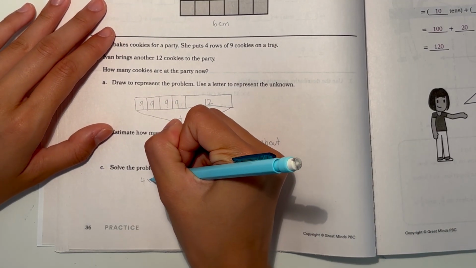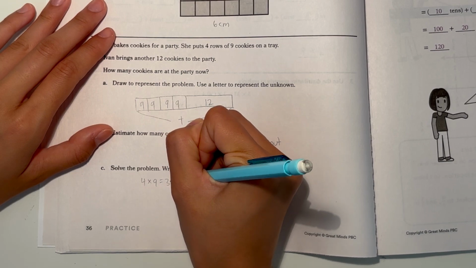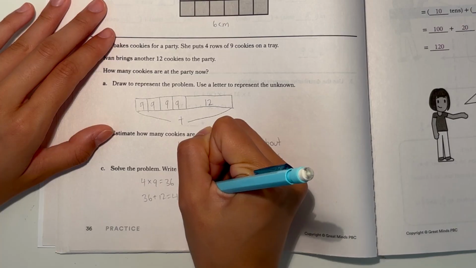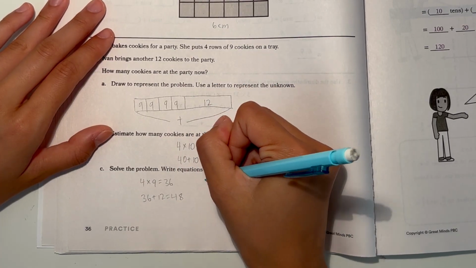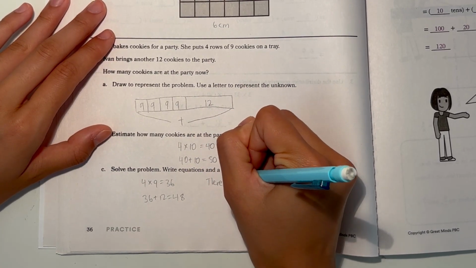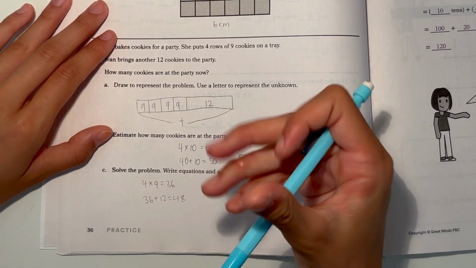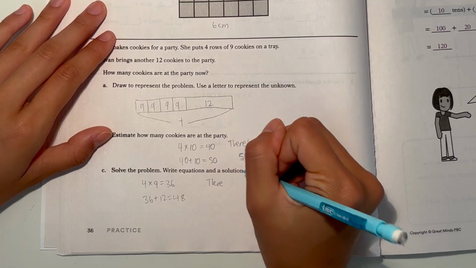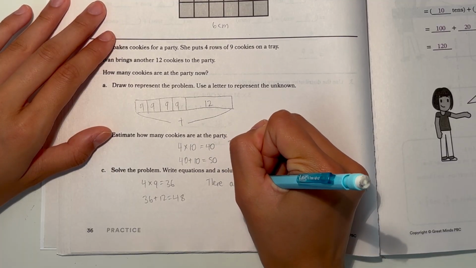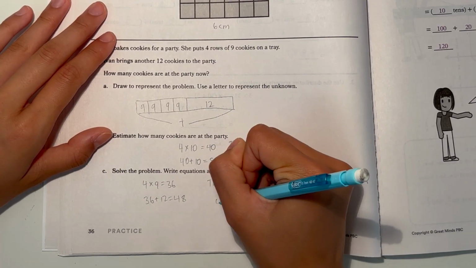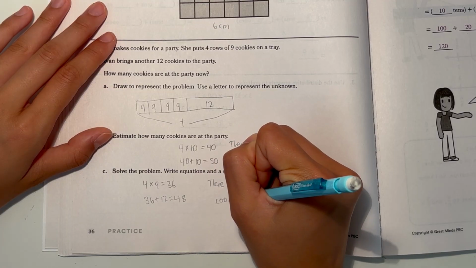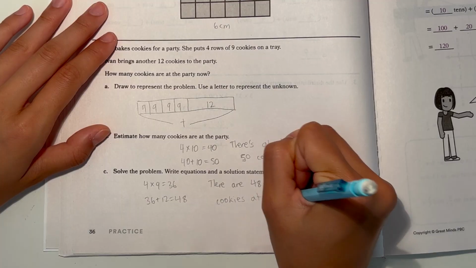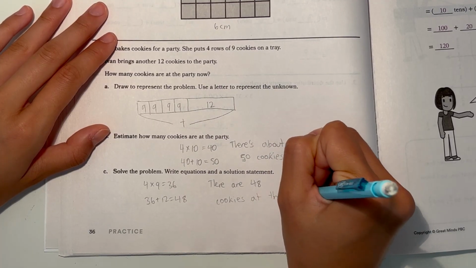So 4 times 9 equals 36. 36 plus 12 is equal to 48. So there are 48 cookies at the party.